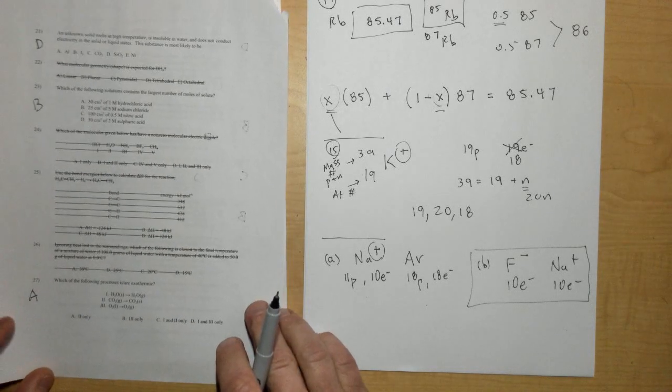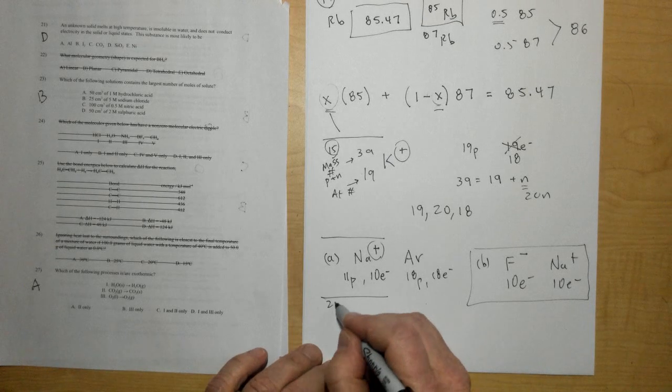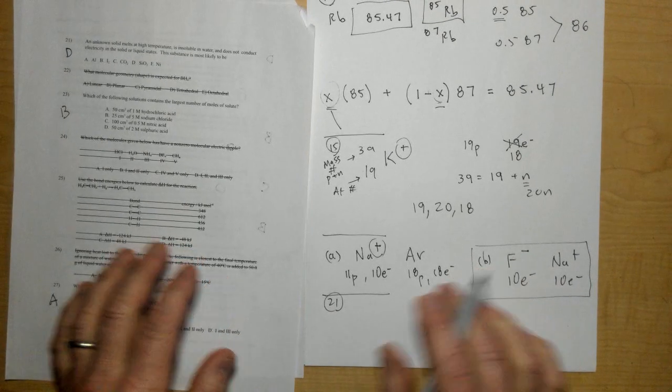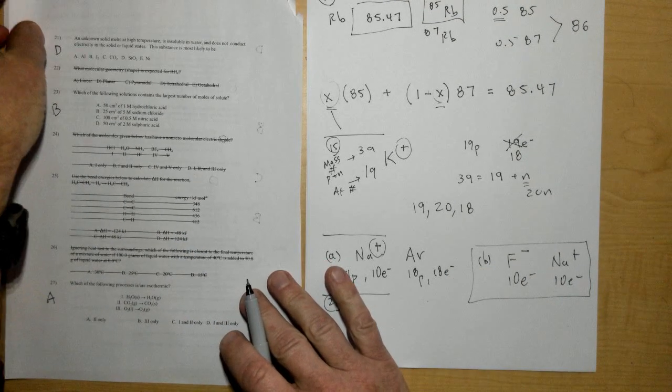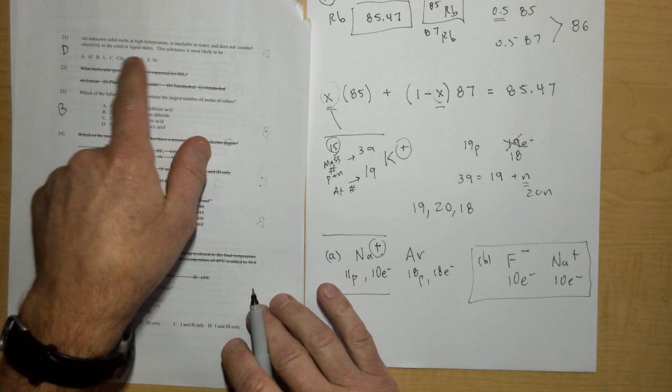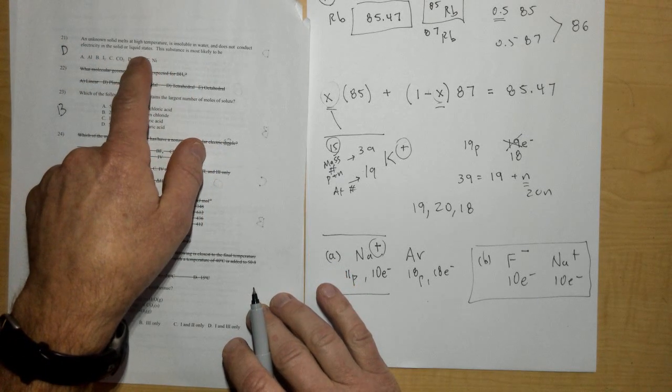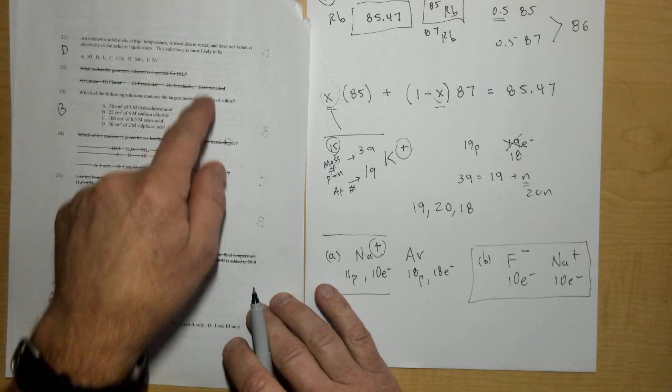Okay, we're on to number 21. And this says, an unknown metal melts at high temperature, is insoluble in water, and does not conduct electricity in the solid or liquid states. This substance is most likely to be.